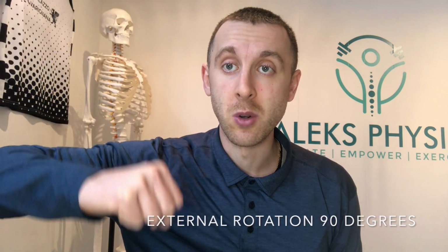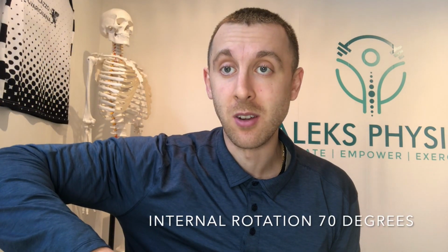External rotation where we're rotating our arms out, we have 90 degrees. And internal rotation, rotating our arms in, we have 70 degrees. Clearly I don't have 70 degrees.